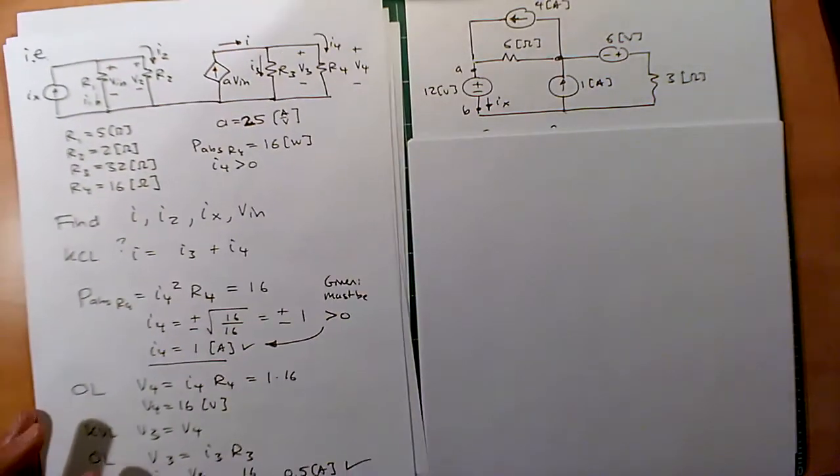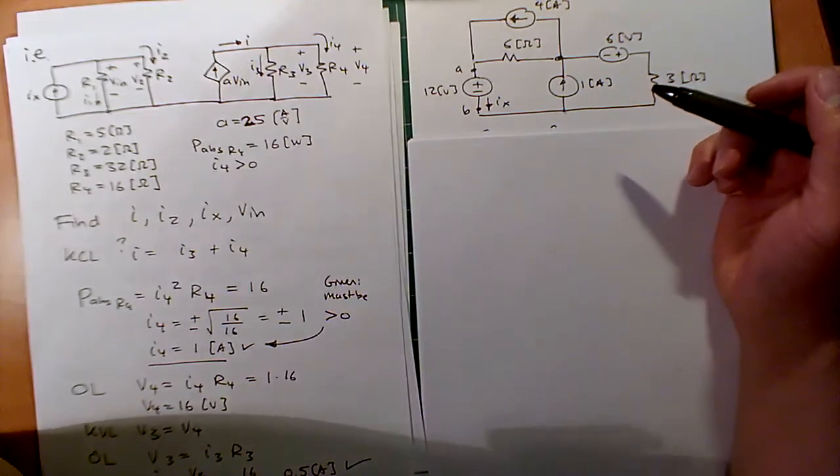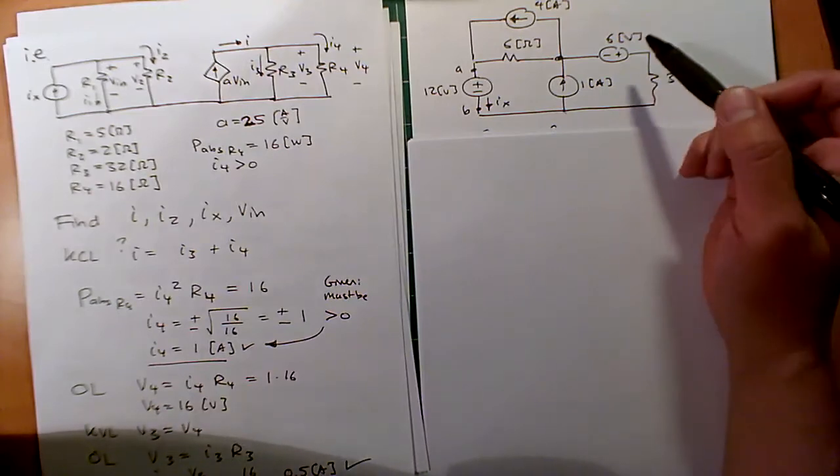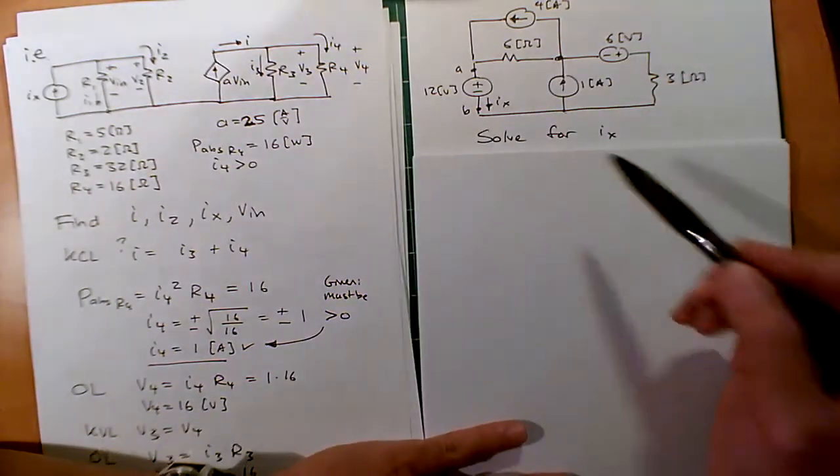Let's go over and check out this problem. So this problem is actually out of the West Valley packet, and I like this problem. This is a kind of an interesting one where it asks you to solve for this IX.